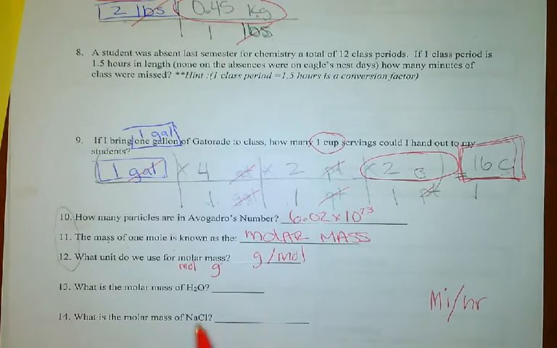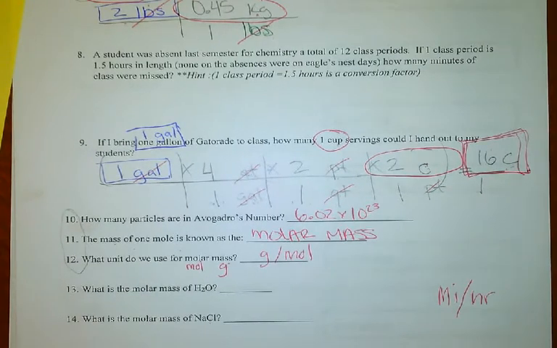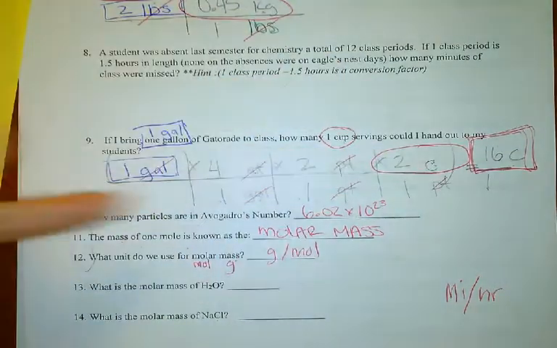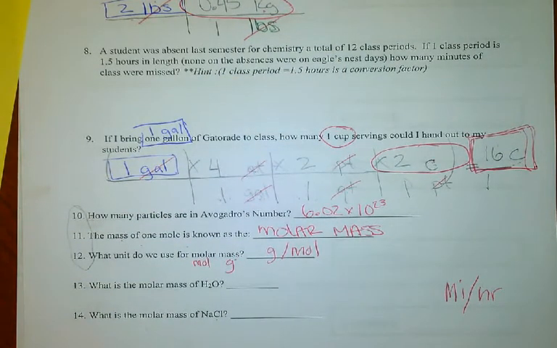And you should know how to calculate this. This is review. Please come in for help on this. You're going to be doing this for the next 2 months, this kind of process. So let us help you. Good luck, guys.